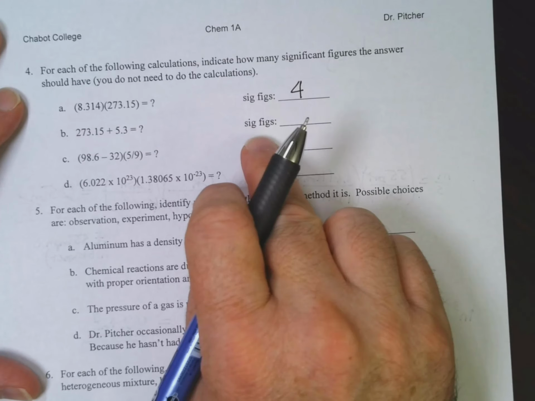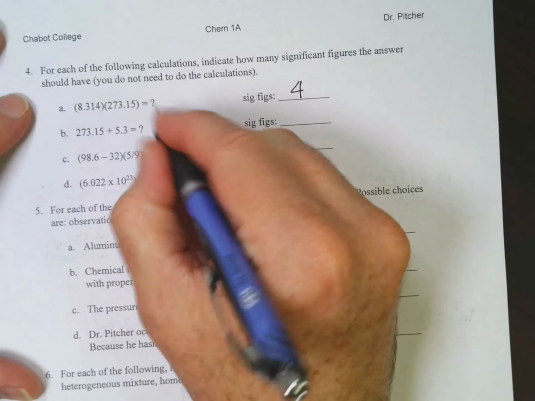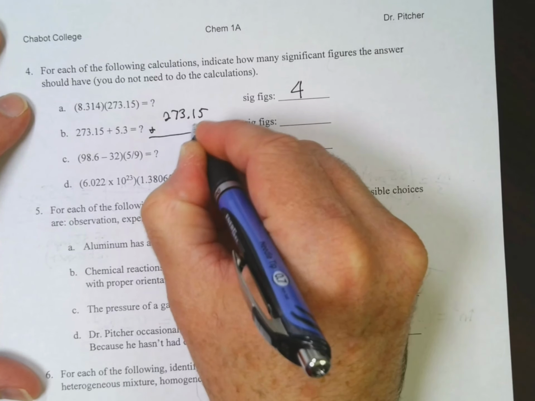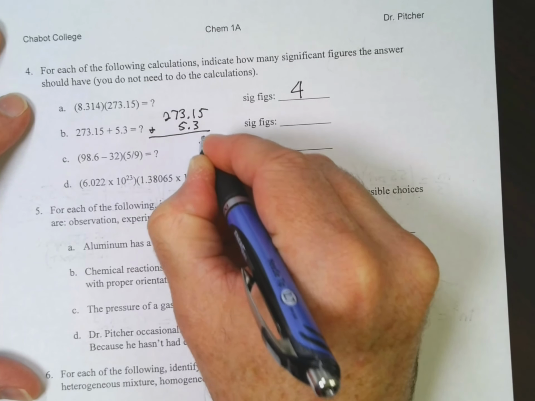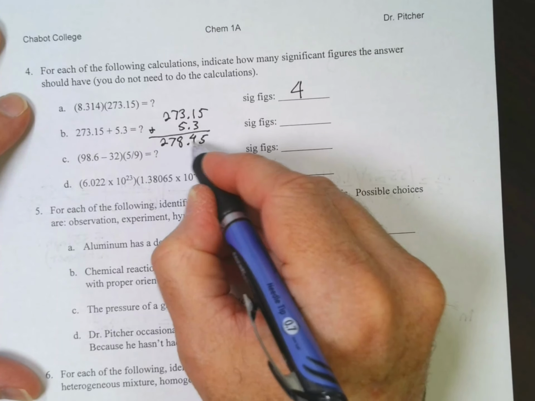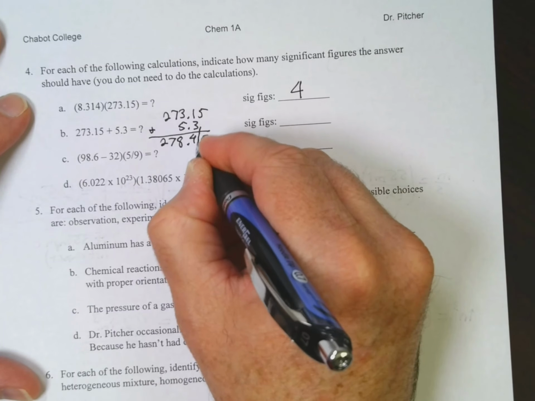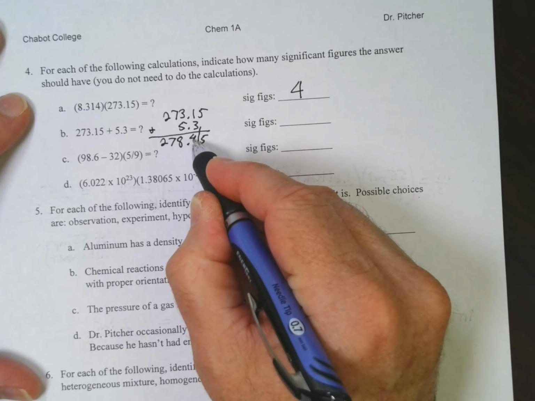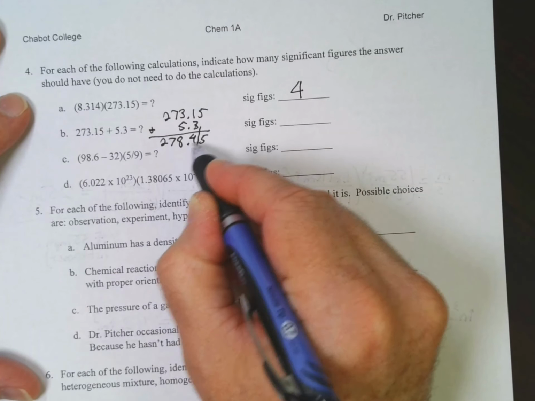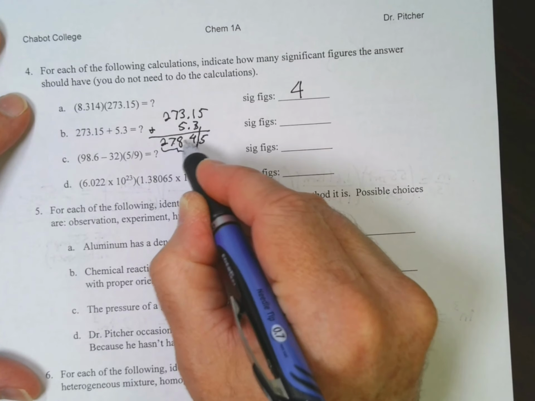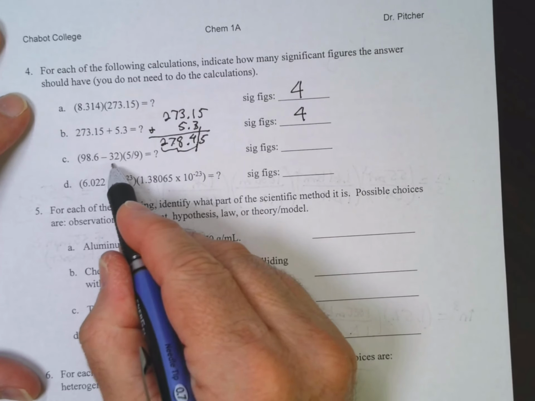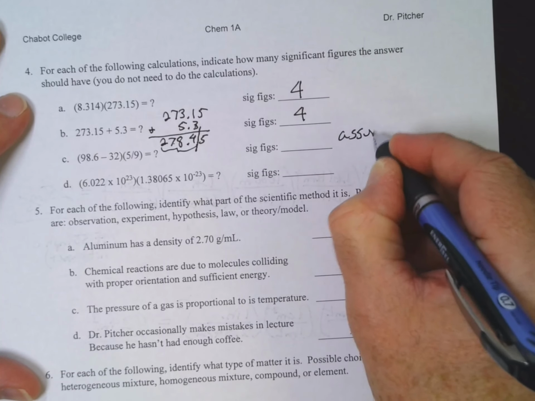B is a little tricky. It's asking for sig figs, yet it's an addition. So if I set up this addition, I would have my answer here, and I'd cut it off right there, or I do my rounding, because I have 1 decimal place on the 5.3. So my answer would have 1, 2, 3, 4 sig figs. So that's 4.